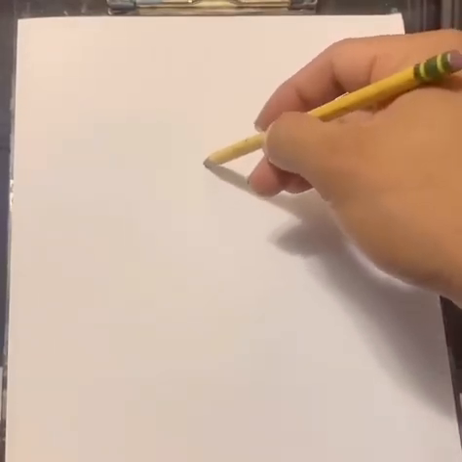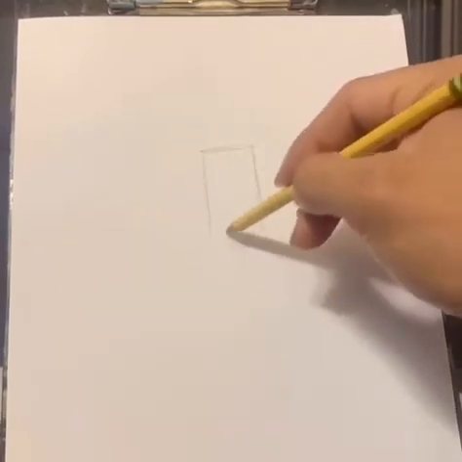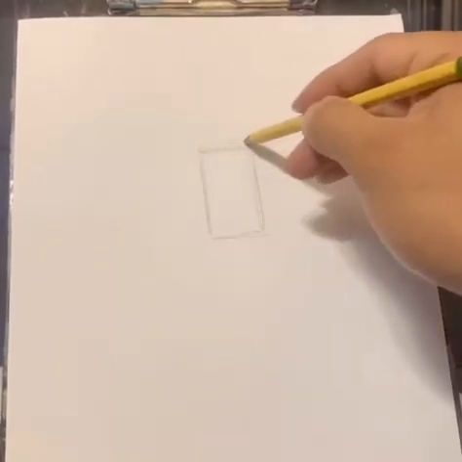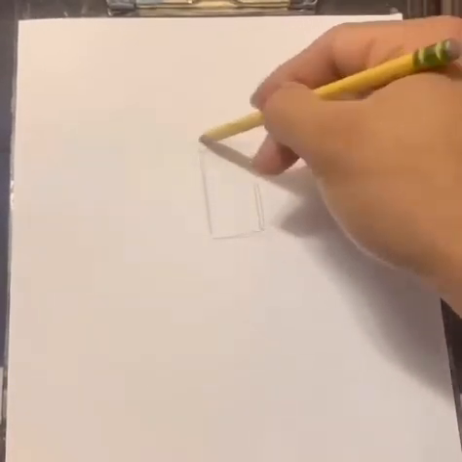And I'm gonna make a rectangle, guys. We'll start by making a rectangle. And I'm drawing this rectangle from the center going upwards, so it gives us a little more room in the bottom.